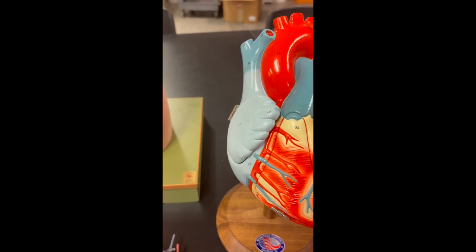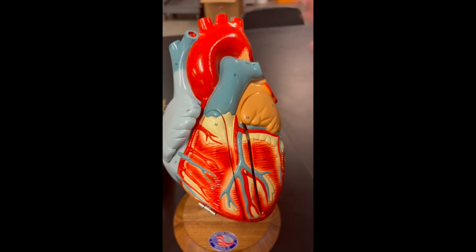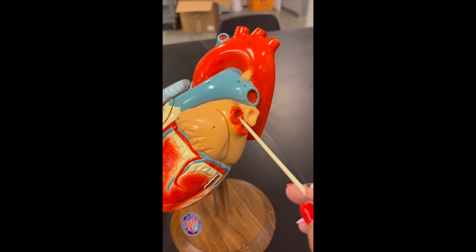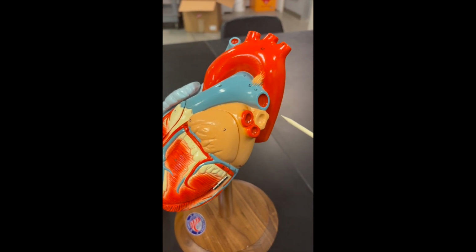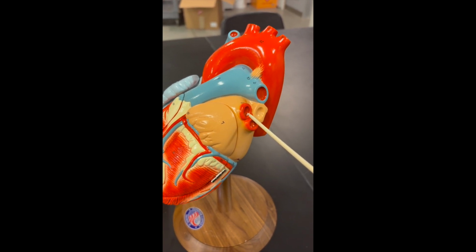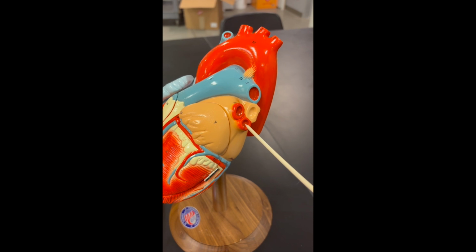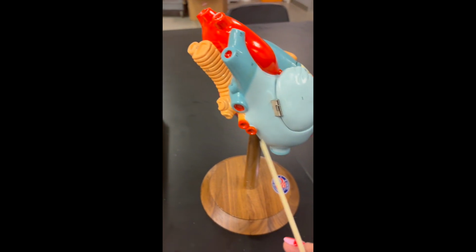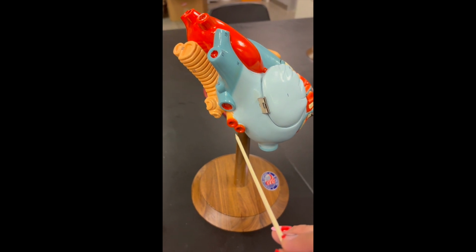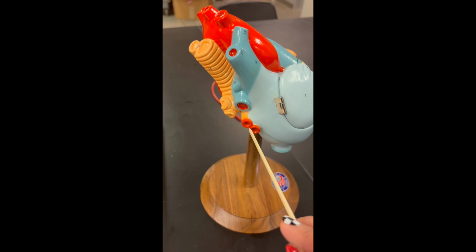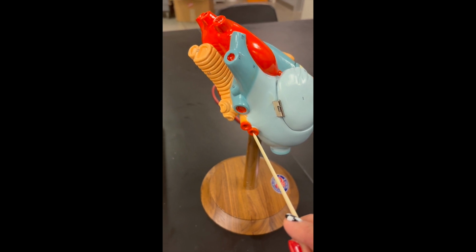Then the pulmonary veins, we actually have 2 on either side. So here is the left pulmonary veins. And if you want to be even more specific, you can say the left superior pulmonary vein and then the left inferior pulmonary vein. And on the other side, we have pulmonary veins here on the right side. And again, you can say the right superior pulmonary vein and the right inferior pulmonary vein.